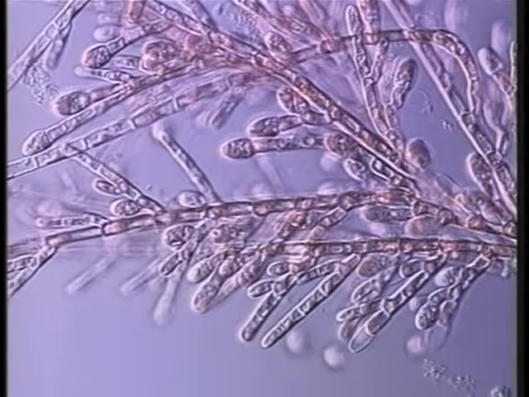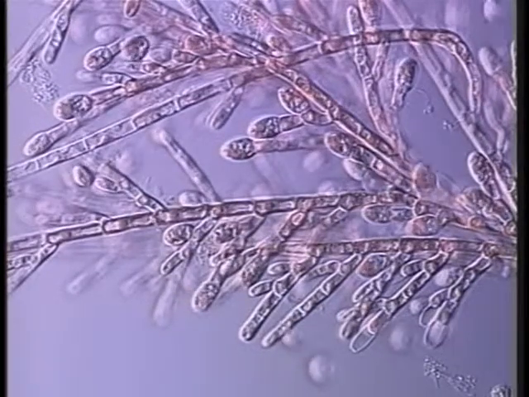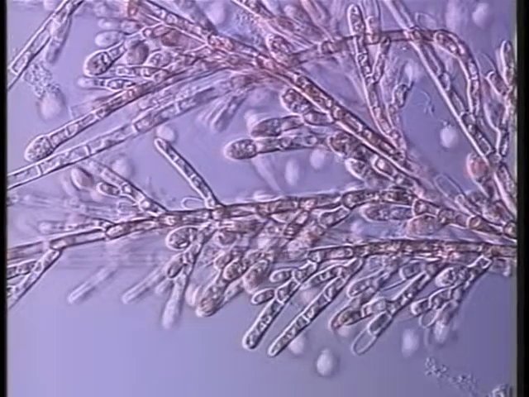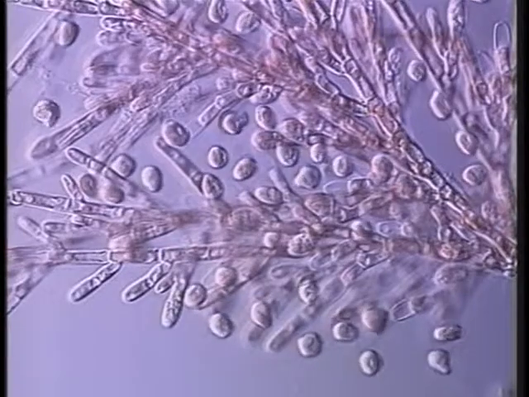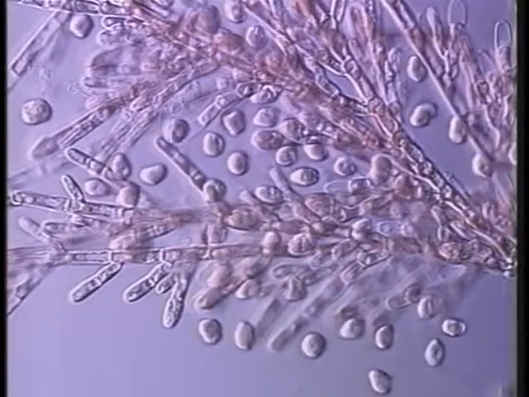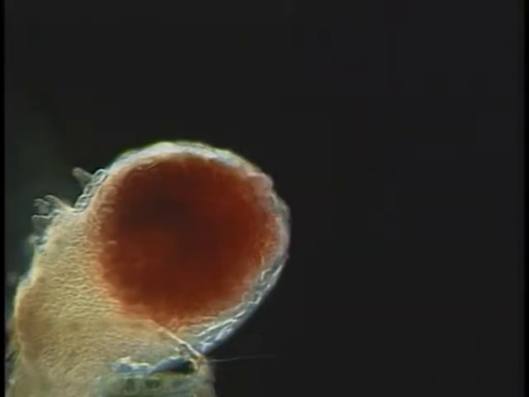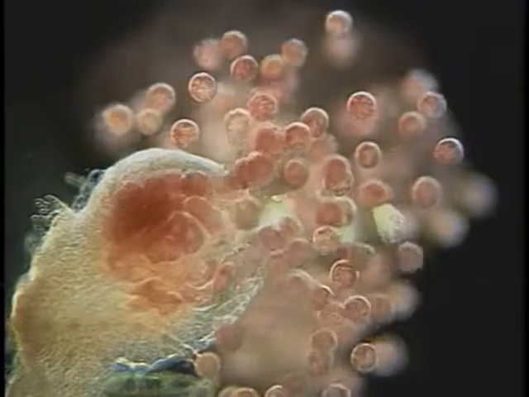This sequence, showing the release of spores by the red alga Audouinella pacifica, is speeded up 5 times. This sequence, showing the release of spores by the red alga Spyridia, is speeded up 5 times.